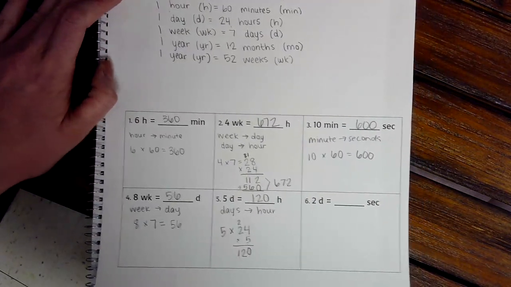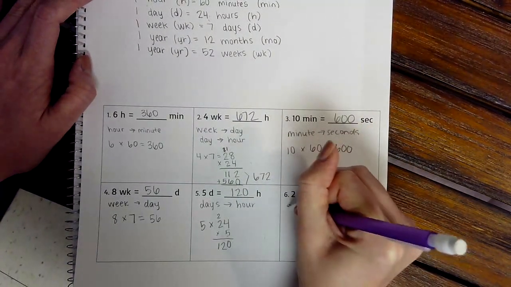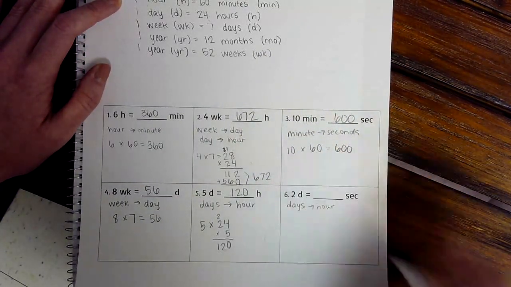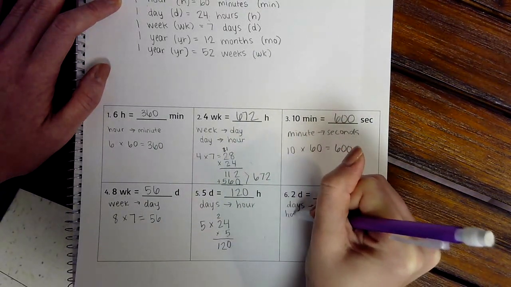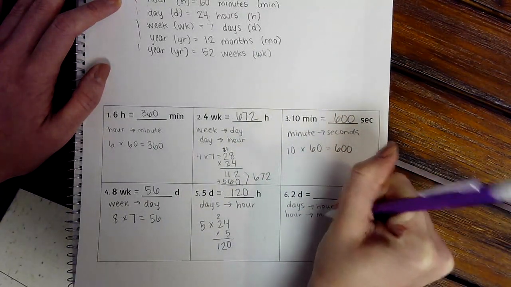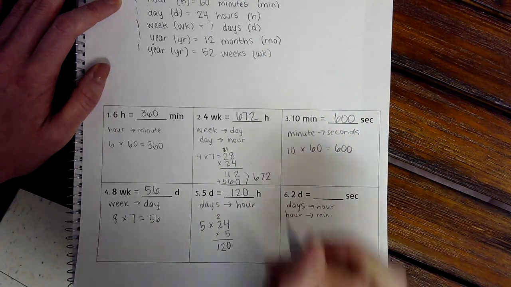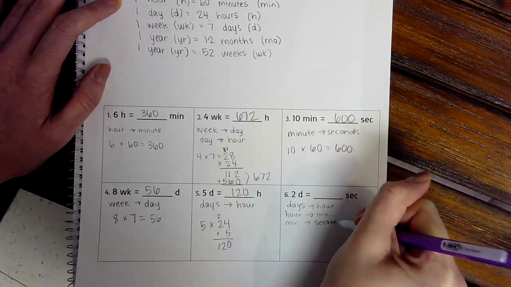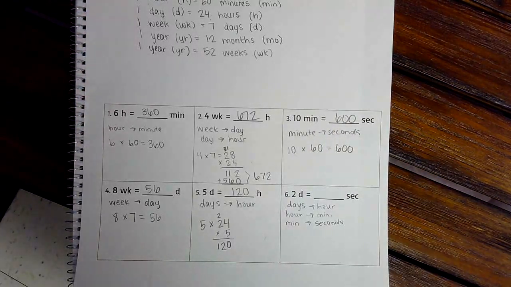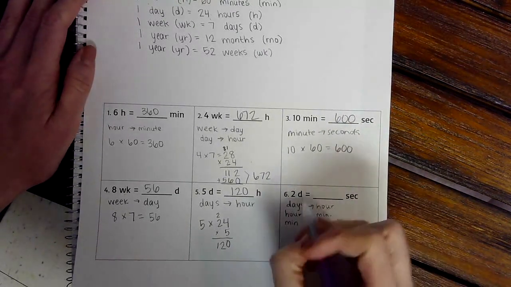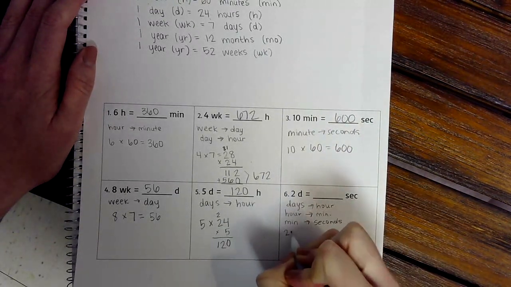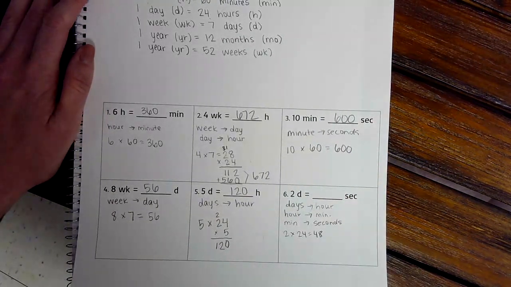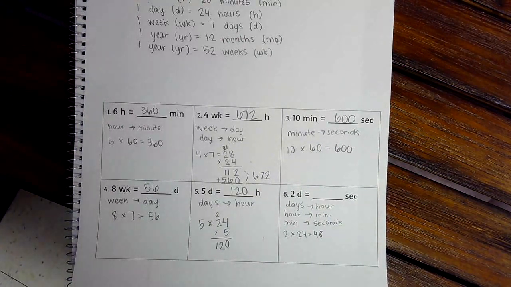And number 6, we're going from days to hours. Then we're going from hours to minutes. And finally, our last step is minutes to seconds. So this one will require a lot of math, but it won't be too hard. So 2 days is how many hours? So we'll do 2 times 24 to figure that out. That equals 48. So we have 48 hours, and there's 60 minutes in an hour.